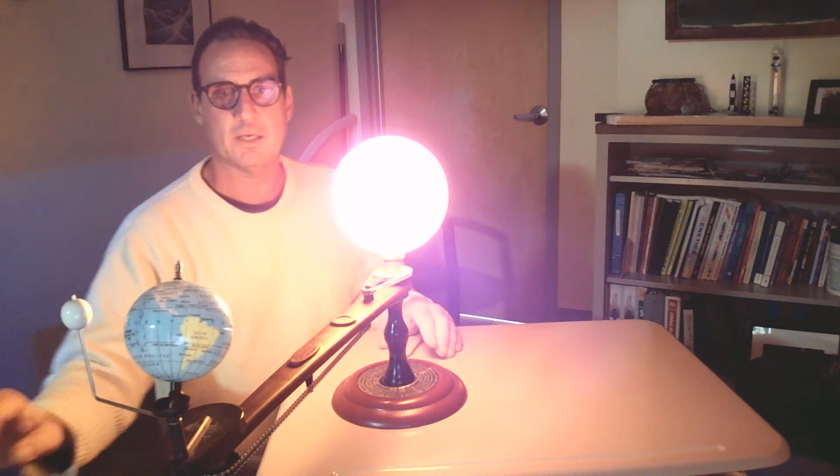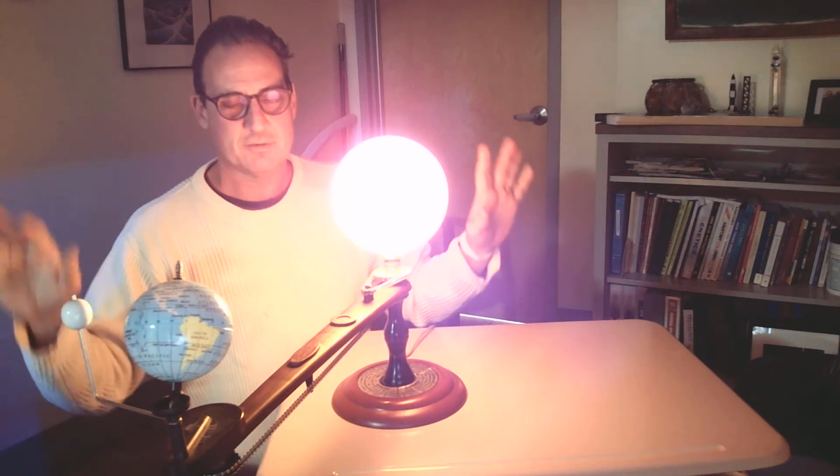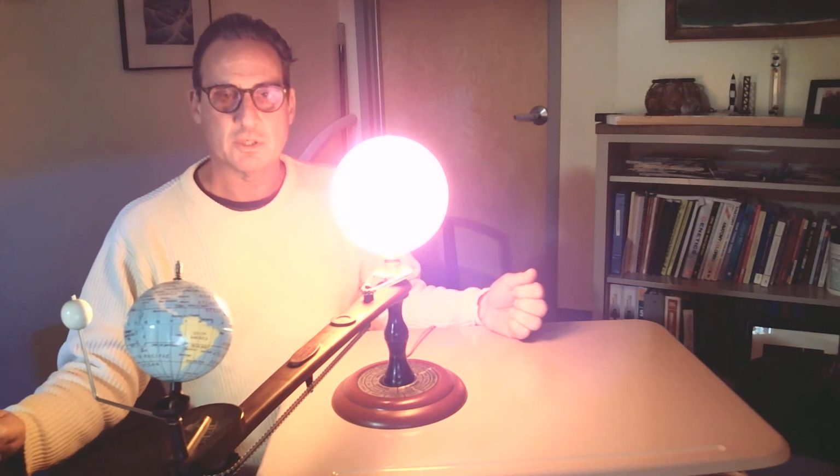Okay, now we're back again and it's nighttime. So you can see the sun's glowing. The sun never shuts off. The sun's always on. During our nighttime, it's daytime in Australia and in China.